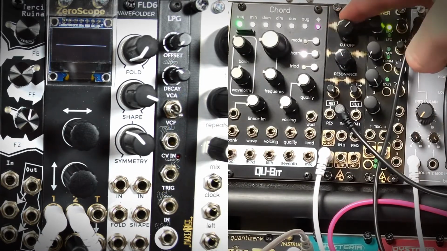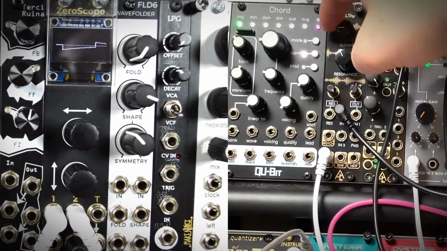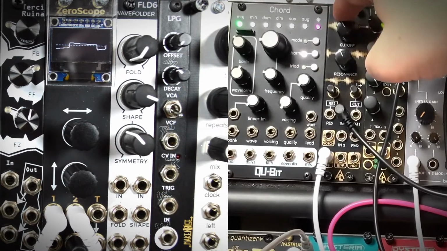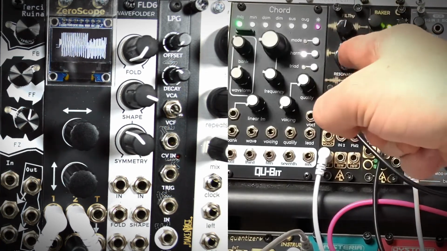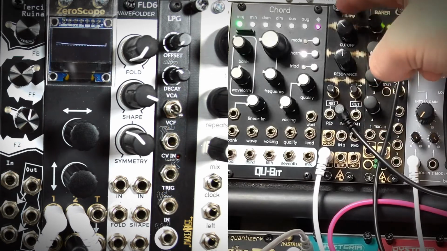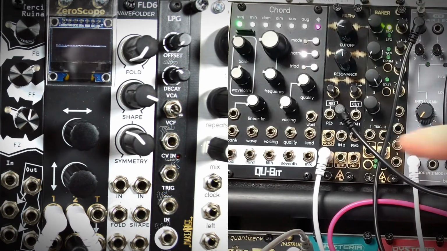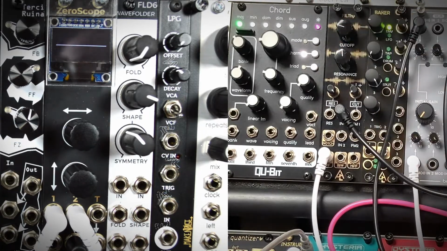And the cutoff, no matter which way we put it, seems to not really have an effect. And the resonance only does once we get into audio levels. That's because we're using a low pass filter here, and this is actually just a very low, slow frequency playing. So it's not filtering that out because it doesn't hit that cutoff threshold.